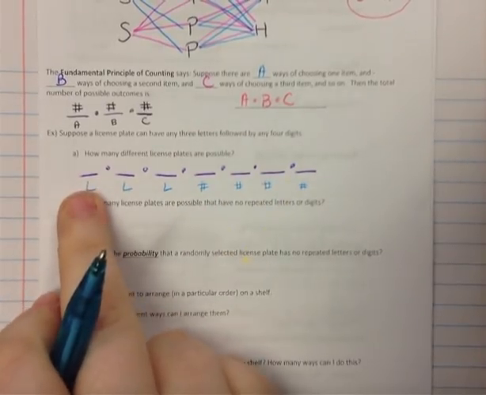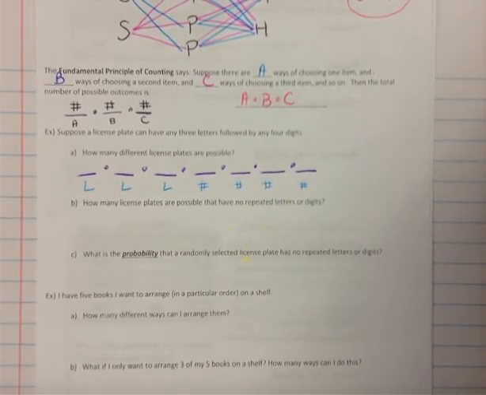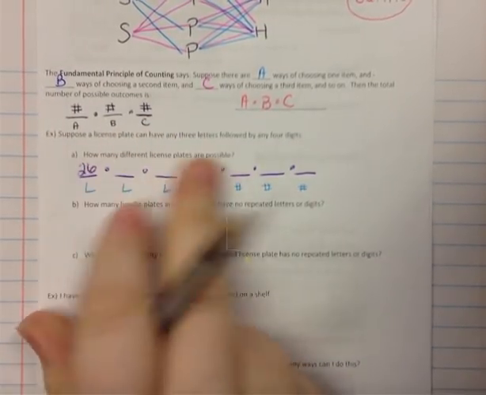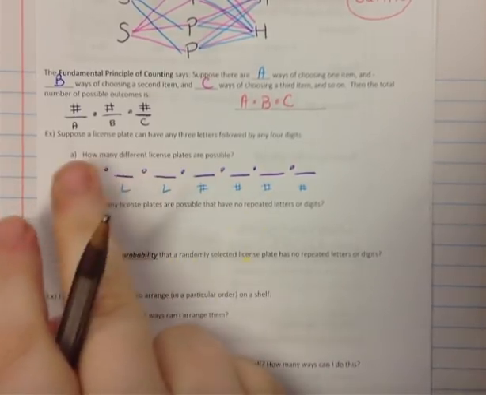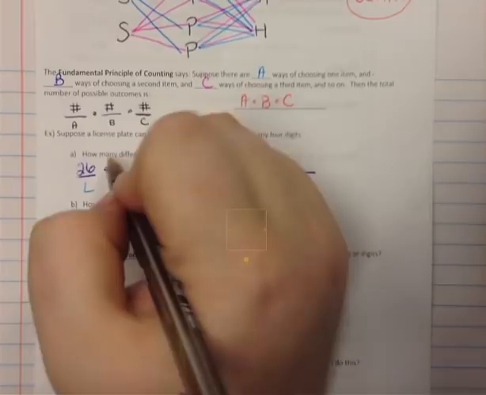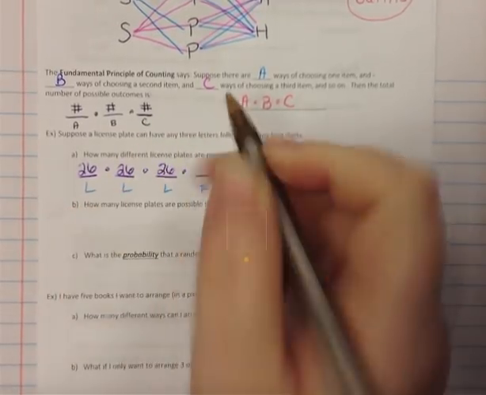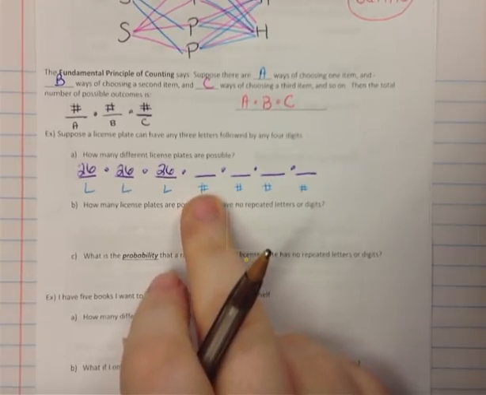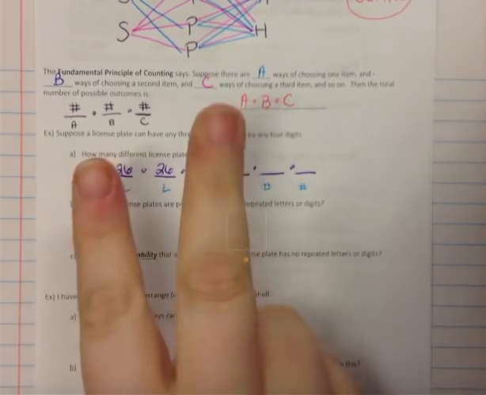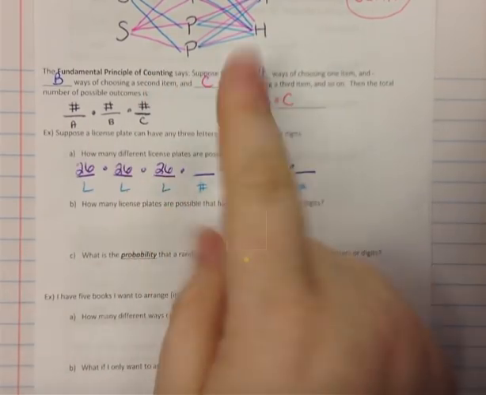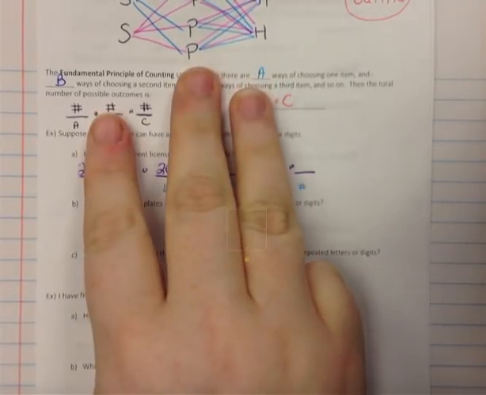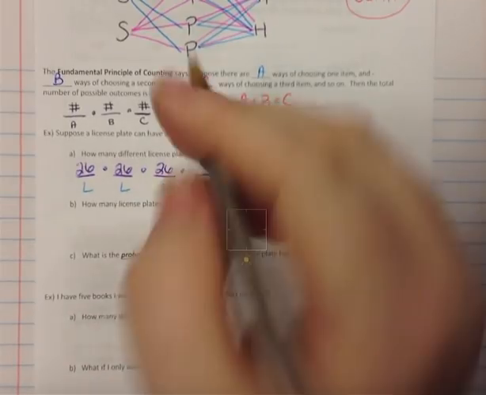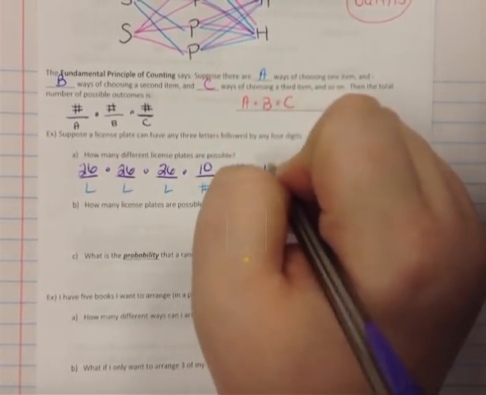Alright, so how many letters are possible? There are 26 letters in the alphabet. And for the next one, it doesn't say that you can't repeat them, so it can be A again. So there are still 26 letters. Now, how many digits are actually possible? A lot of people try to say that there's only 9. There are 10 digits. You have 1, 2, 3, 4, 5, 6, 7, 8, and 9, but then you also have the 0 as well, because that's how you create the 10. So there are still 10 digits for all 4 of these spaces.